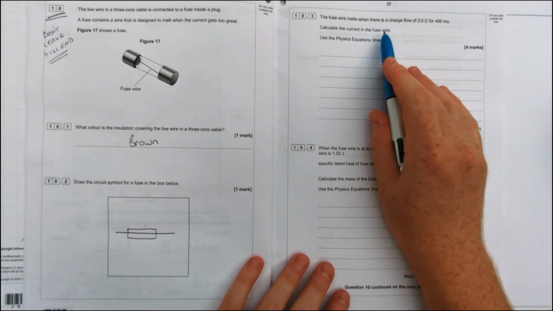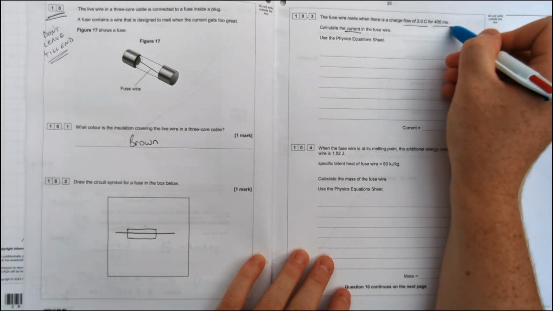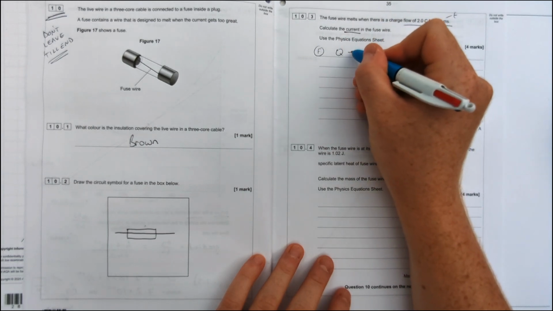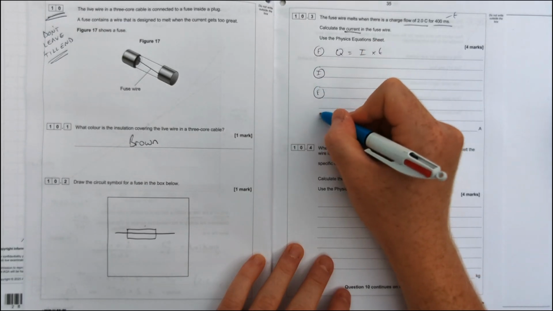Next, we've got a calculation where we've got current we're trying to find. We've got charge flow. We've got a time. This is time, even though it might not look like it. So we're going to do charge equals current times time. And we have got a conversion as well. So let's do that first before we dive in.